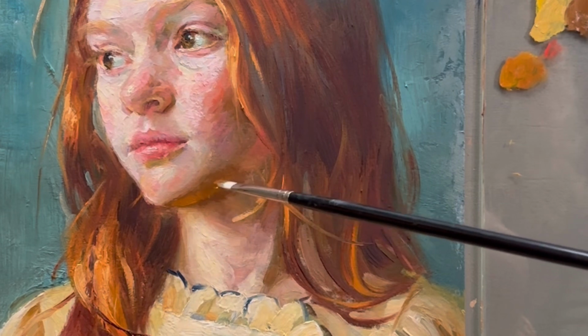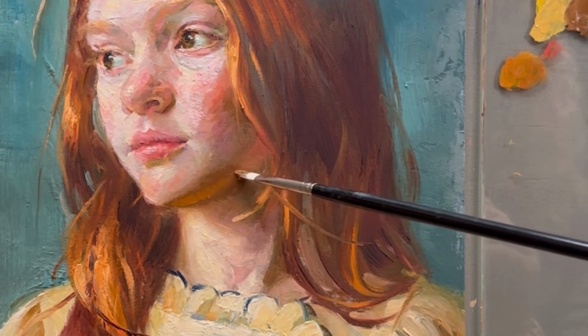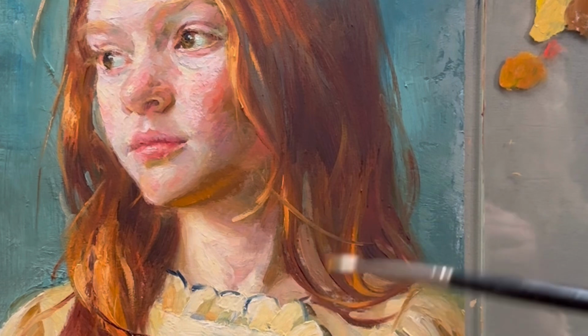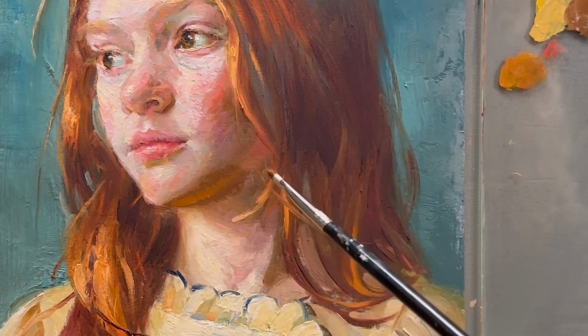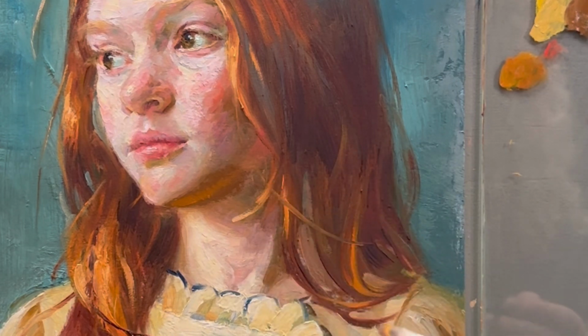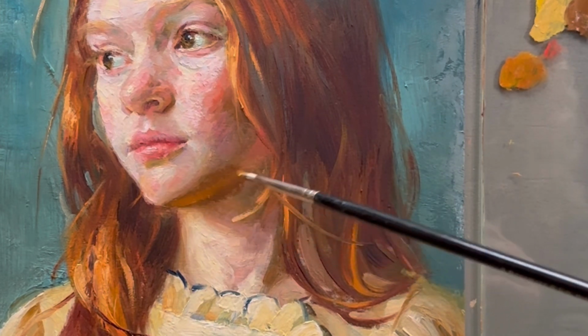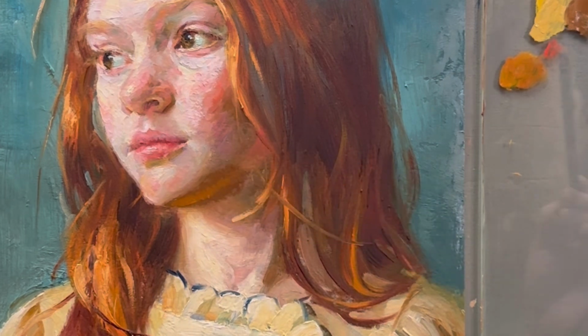So my touch, my brushstroke, is very soft and not pushing into the paint, so it doesn't release a lot of paint. And then this will be my flow of light.